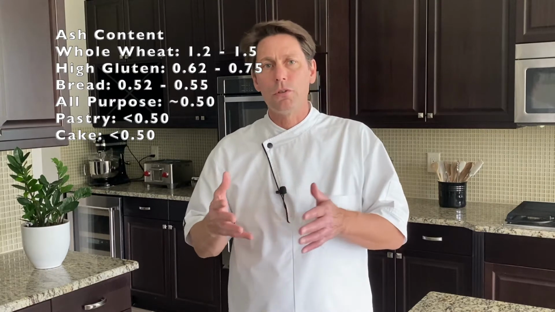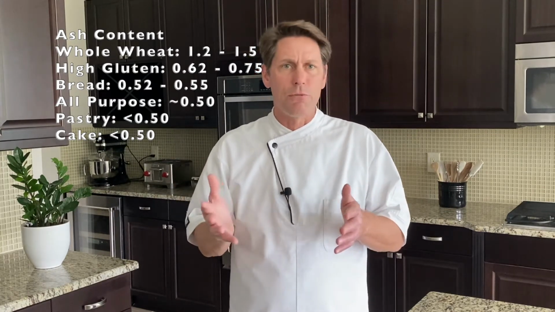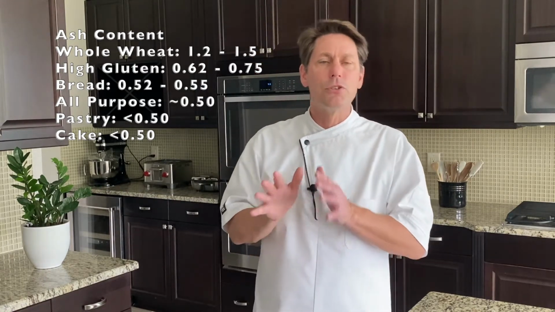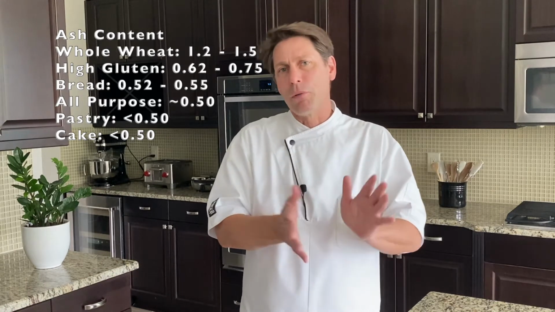So what we want to do is talk, let's say again, just on bread flours, you've got high gluten flour at about 0.62 to 0.775, right in that range. Bread flour is about 0.52 to 0.55. All-purpose is just about the same, but a little bit lower, so around 0.50. And then pastry and cake are going to be less than 0.5.